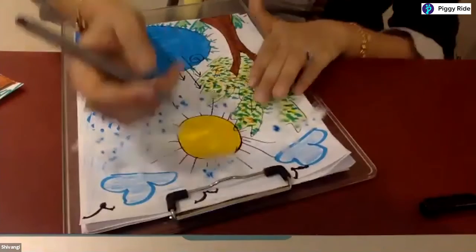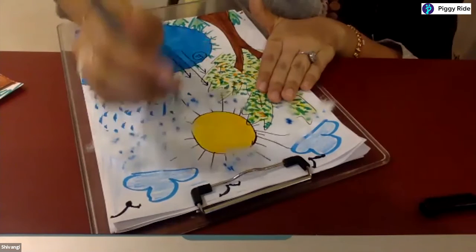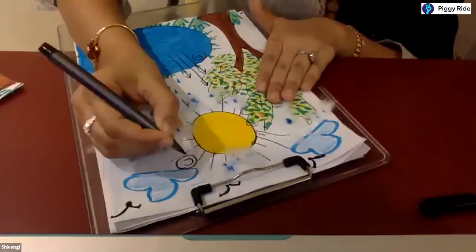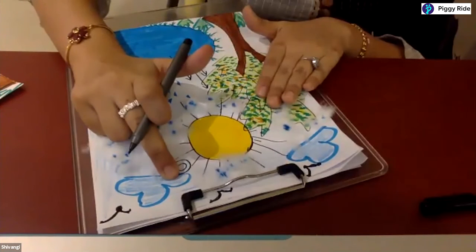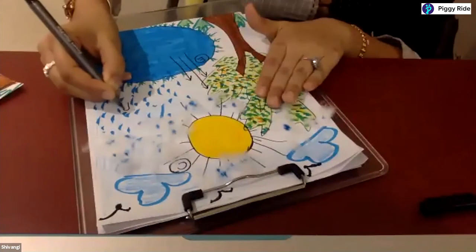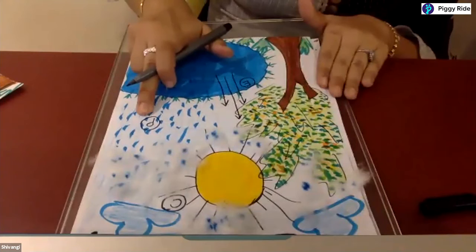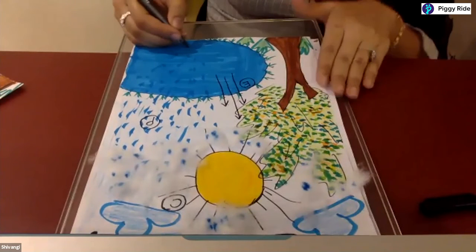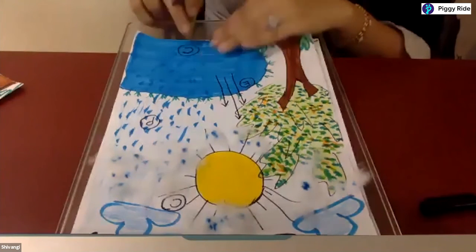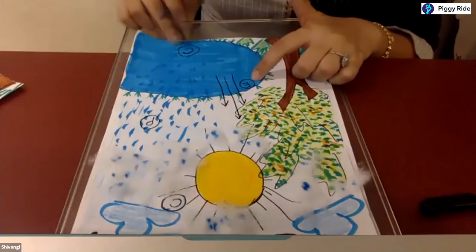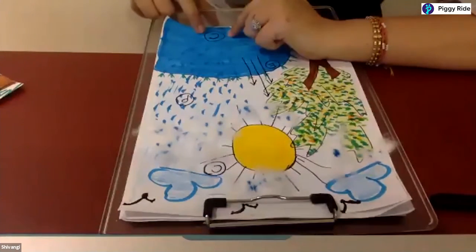Evaporation. Correct. And here where the clouds are getting formed. Children, where the clouds are getting formed, here you write a big C. That is condensation. Okay, evaporation, condensation. And here where the rain is falling back, there you have to write precipitation, P. And here the water is again getting collected. Here you have to write C for collection.